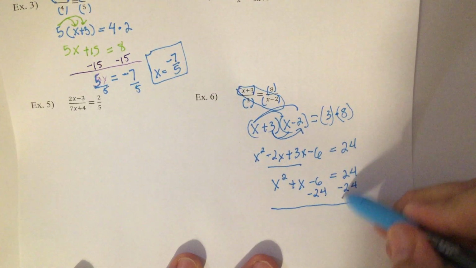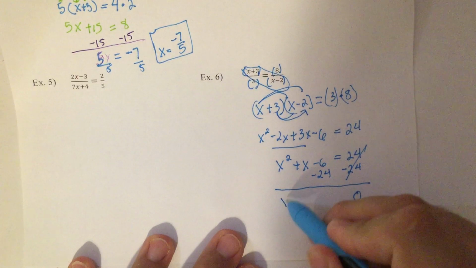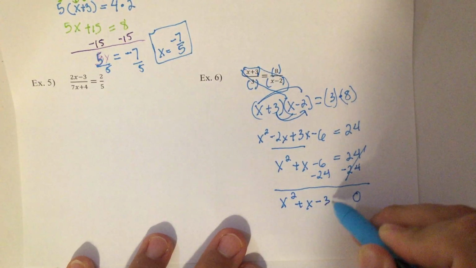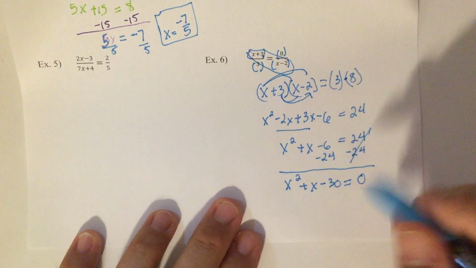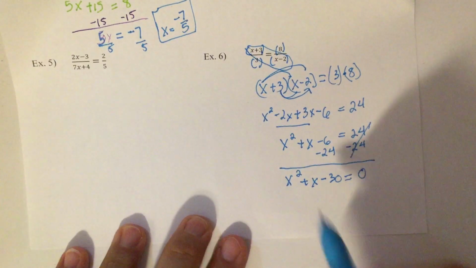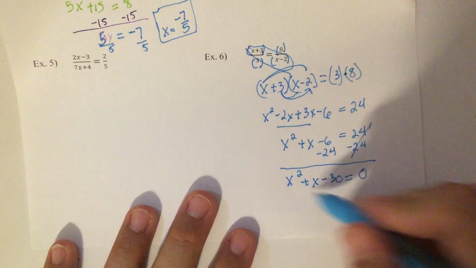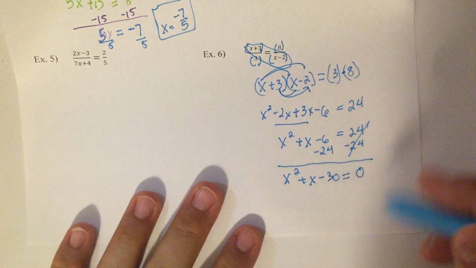And when I do this, this gives me 0. Now remember, it doesn't go away, right? So I get my quadratic x squared plus x minus 30, because that's the constant. Now all I got to do is factor this because it equals 0. I'm going to get my 2 solutions, because this is a quadratic, because the exponent's 2. So I'm just going to factor it out. Usually you guys can do your x method. I'm going to go ahead and skip that step so we can get here.